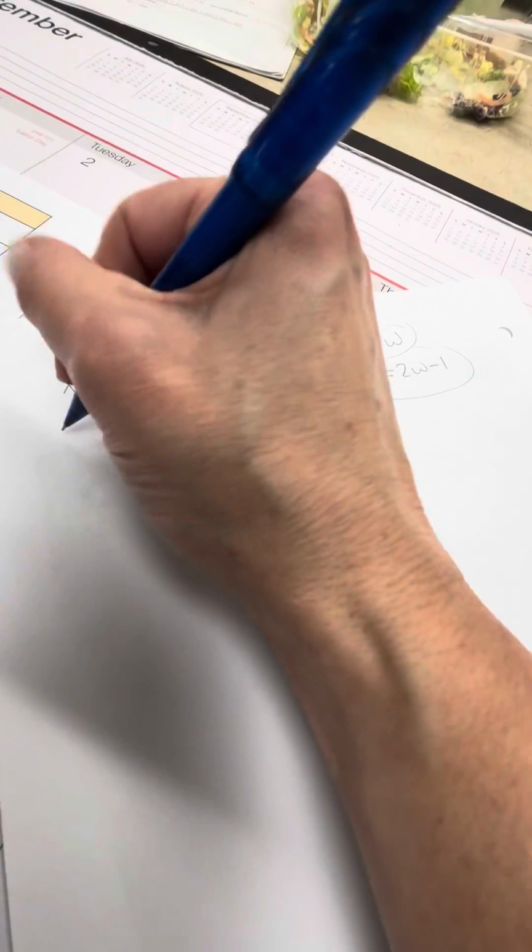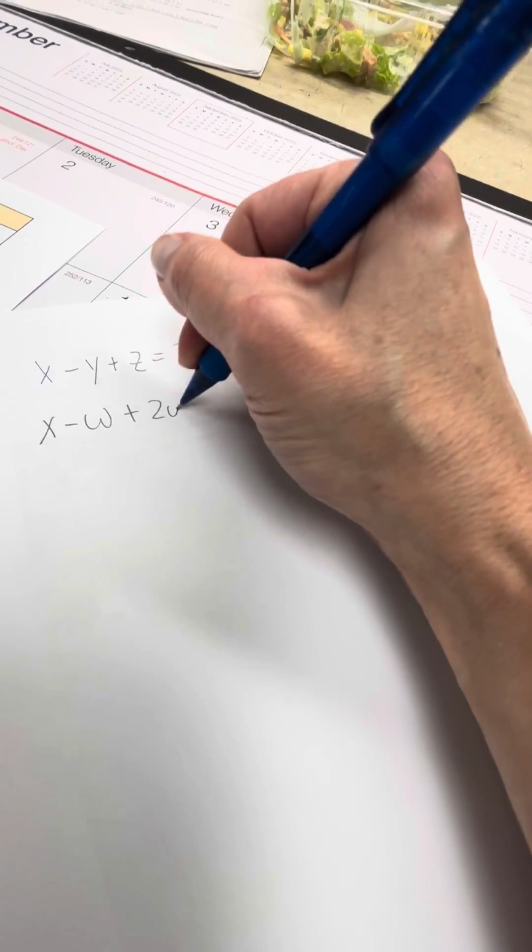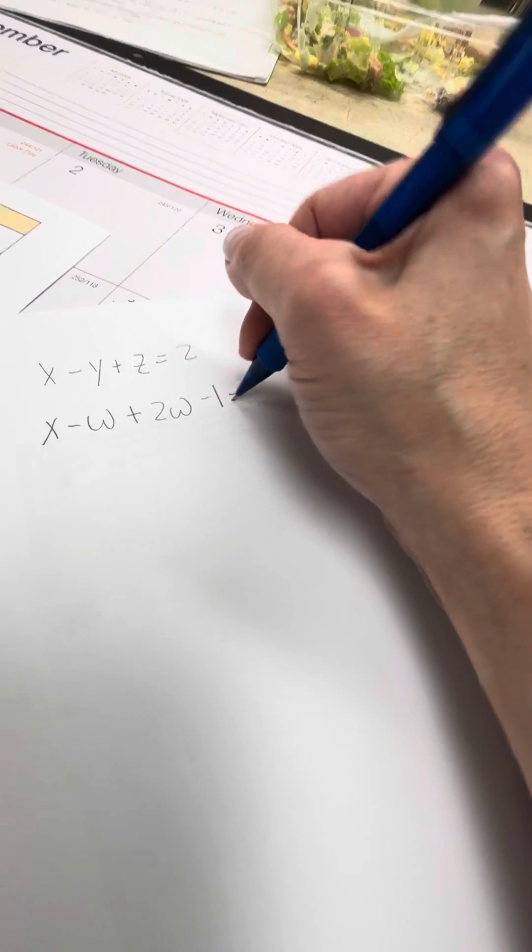That's what I had so far. So I want to write an equation for x in terms of w. So I'm going to substitute in that and that for y and z. So I'll have x minus y, which is w, plus z, which is 2w minus 1, equals 2.